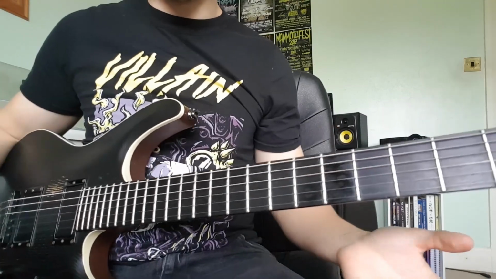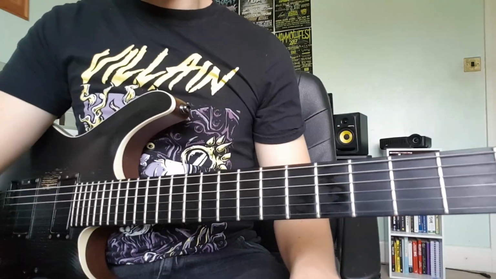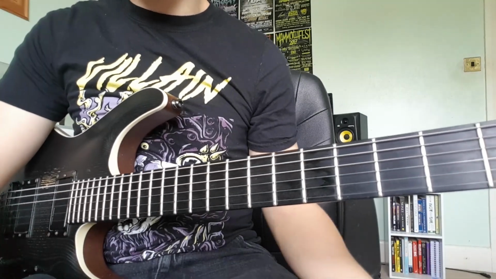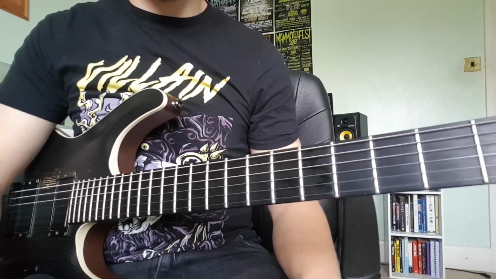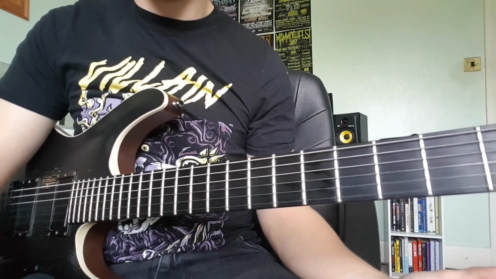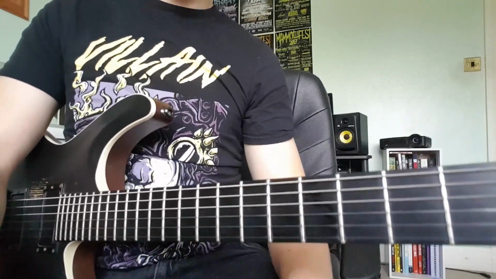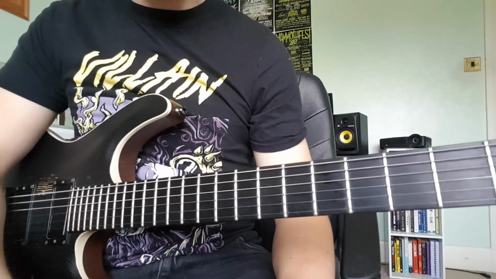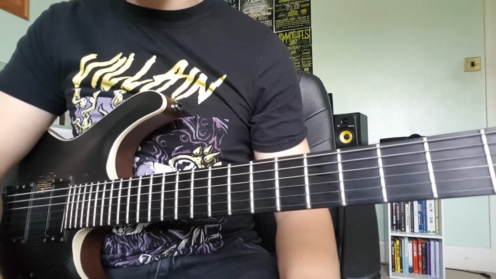Okay, so let's move on to minor chords. We're first of all going to be playing in root position, and minor chords work the same way as major chords, except we've got a minor third rather than a major third. So the shapes are going to be slightly different. Okay, so our root position chord.